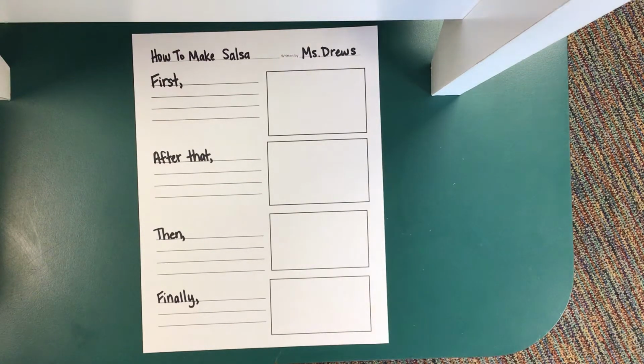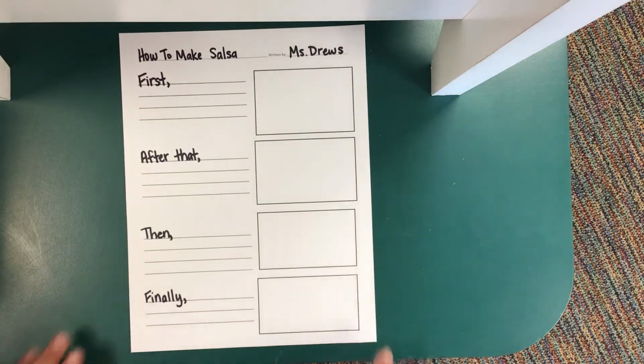Okay, so now I'm going to draw pictures to kind of show. I'm recording. Mrs. Modulin just walked in, but I'm going to finish this up with you guys first.